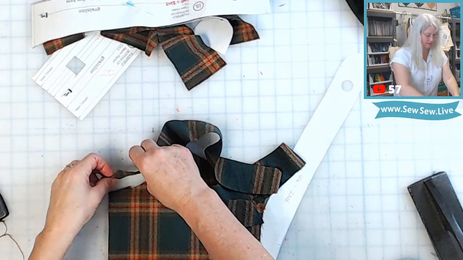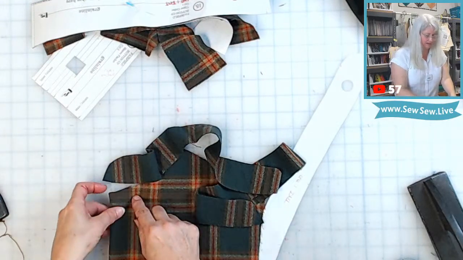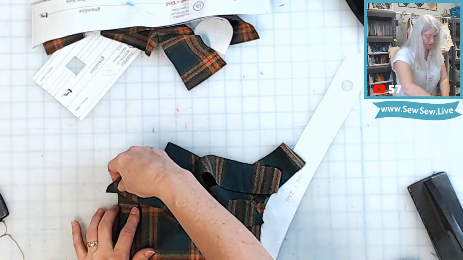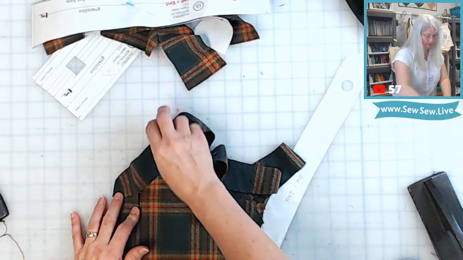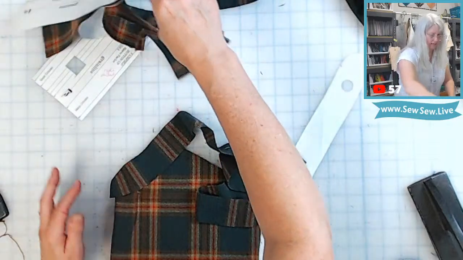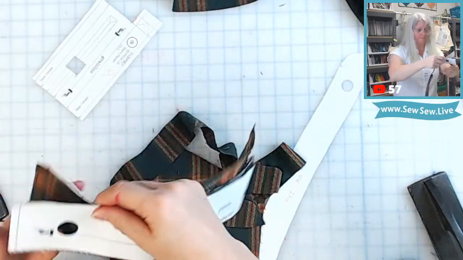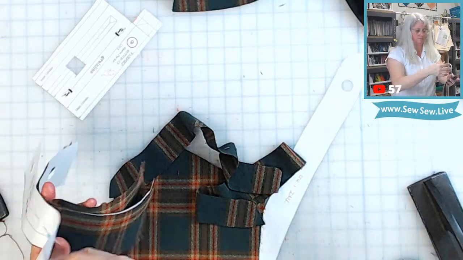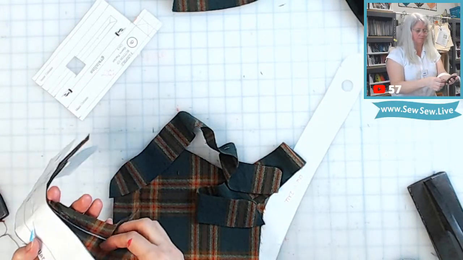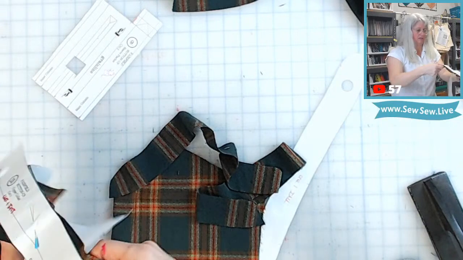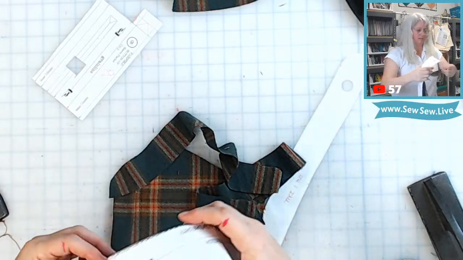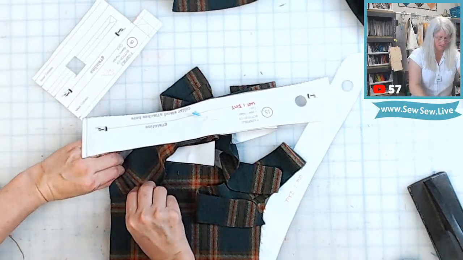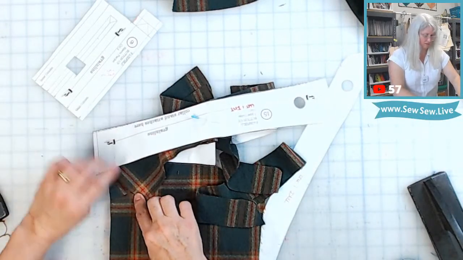All right, so then remember there's a pleat right here too, so it's going to go like this. It's going to be like this. And then the collar, just the upper. That's the collar stand. It's going to look like this right here. Like that.